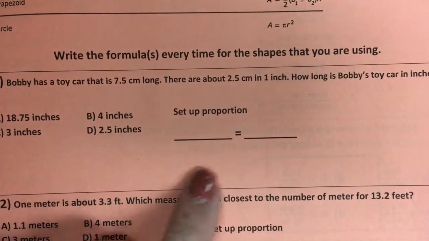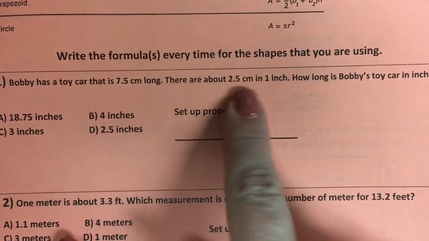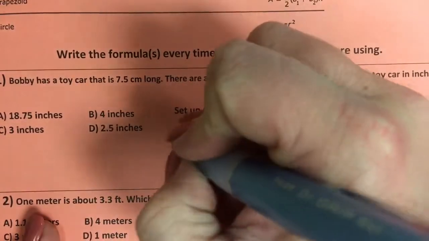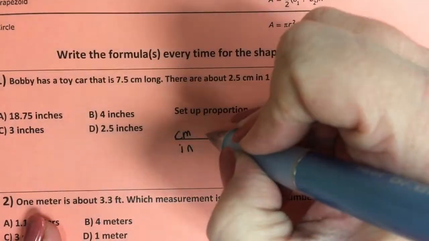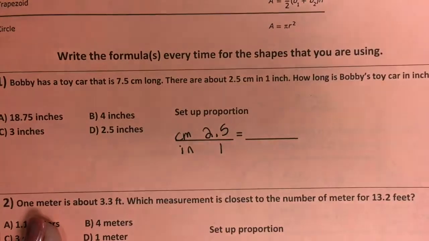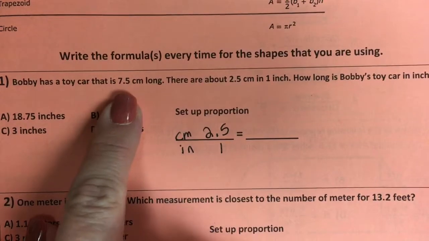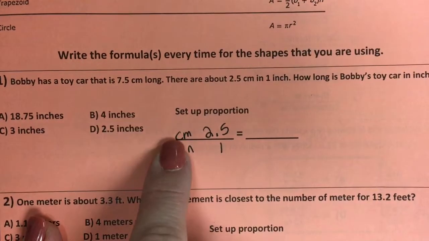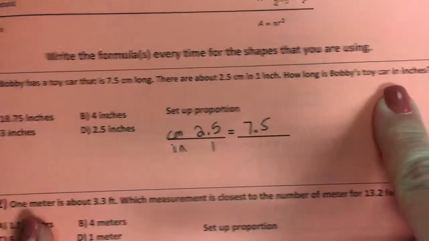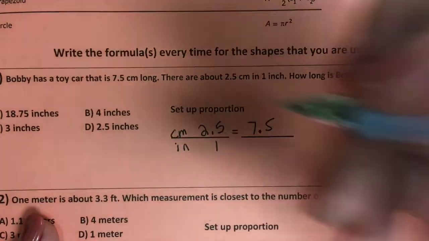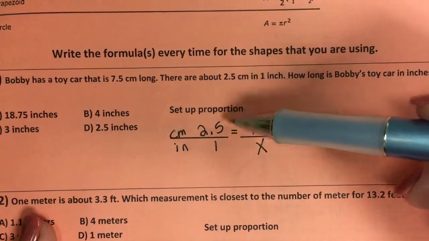So we're going to set up a proportion and we're going to label it with the units. Okay, so here's my units, centimeters and inches. So it's about 2.5 centimeters for 1 inch. And then I'm going to fill in the other information. So the other information I have is that it's 7.5 centimeters long. So where I have centimeters, I'm going to put my 7.5. My question is, how long is the car in inches? So for inches, that's where I'm going to place my X. So I've set up my proportion with my units, my ratio.